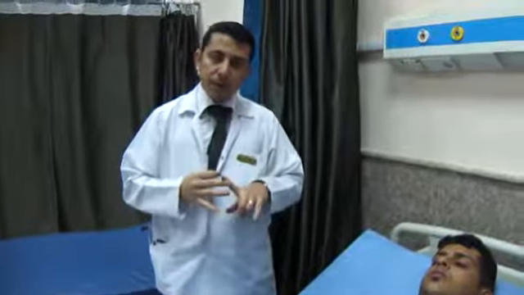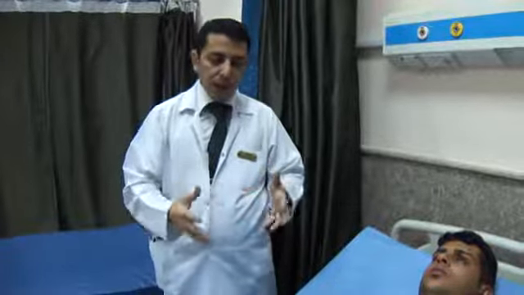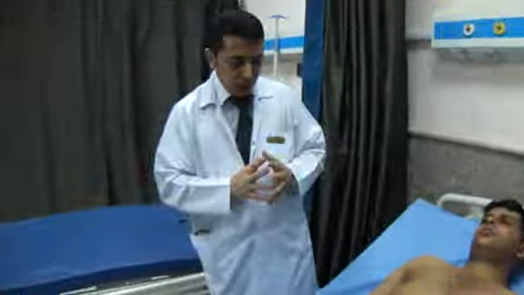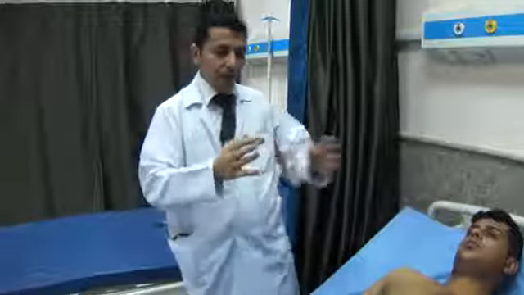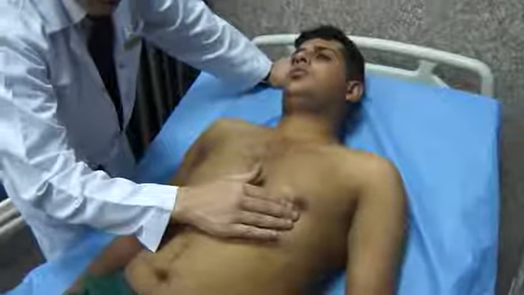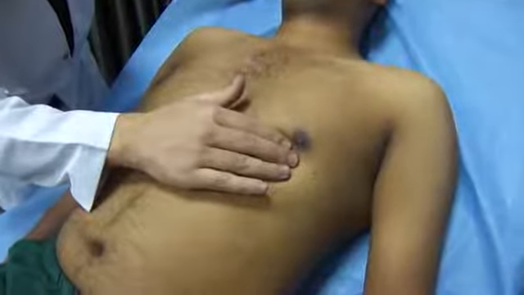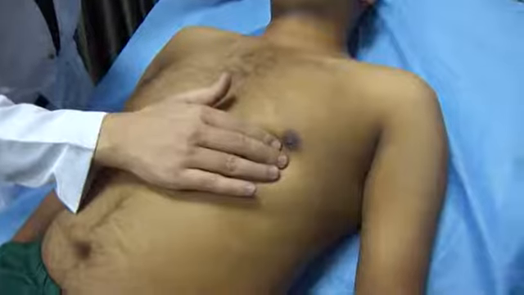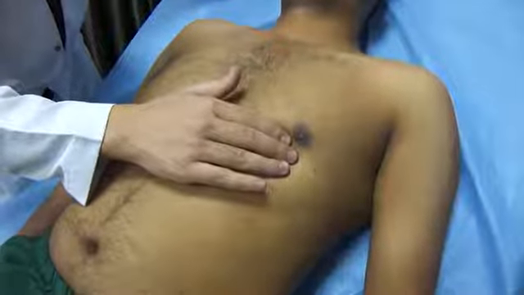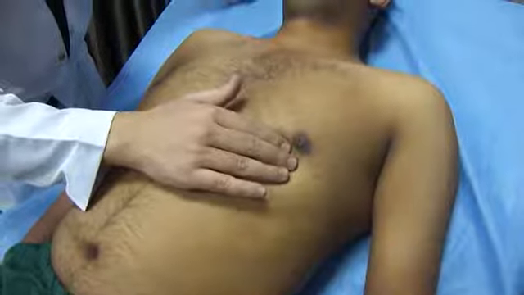As I said, palpable heart sound should not normally be palpable. Any palpable sound is abnormal. How can I do that? Really, in the following maneuver. First of all, I'll put my finger here, looking for the palpable first heart sound, or palpable third heart sound, or palpable fourth heart sound.